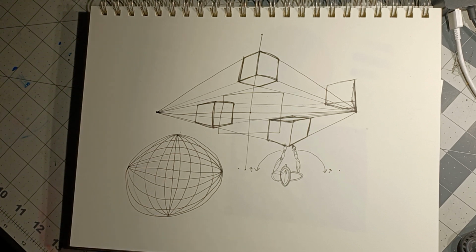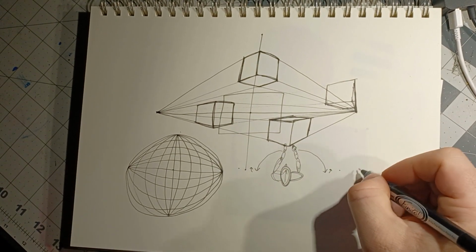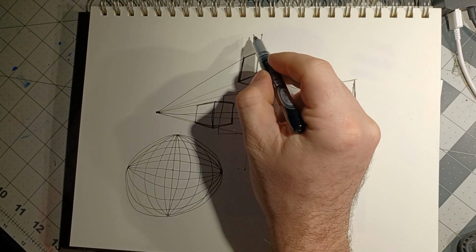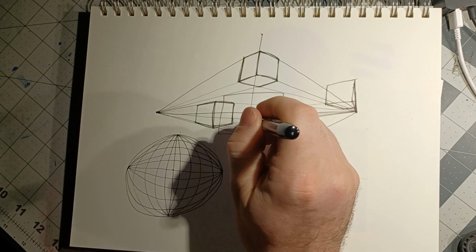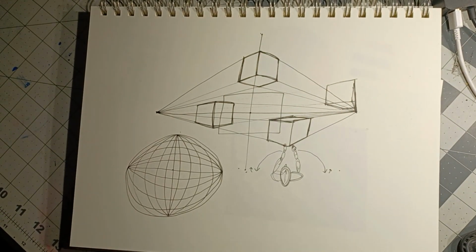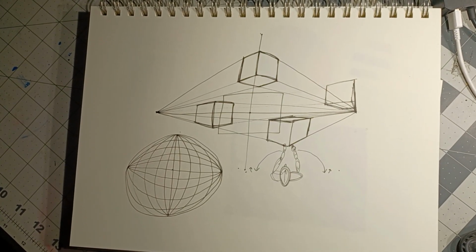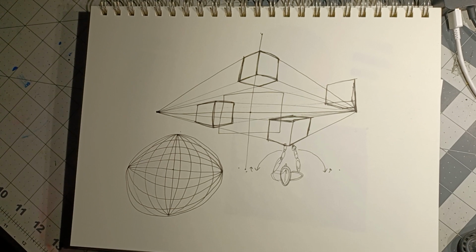So you can find your own vanishing points. And if you do the same thing up and down too, you can find a vanishing point up and a vanishing point down and a vanishing point directly in front of your face. And those are your personal vanishing points.